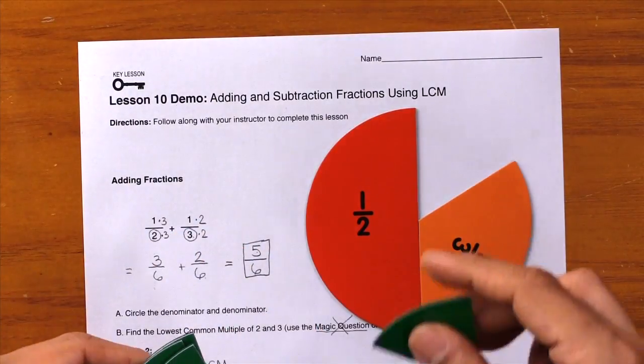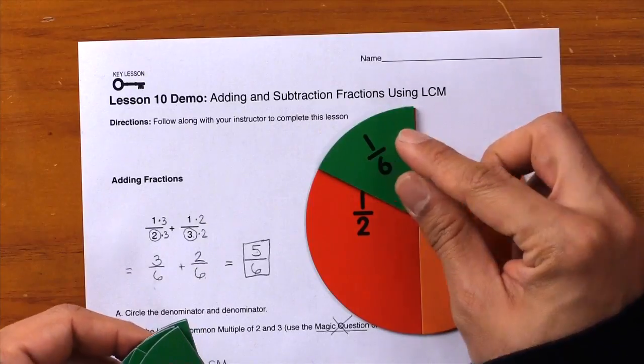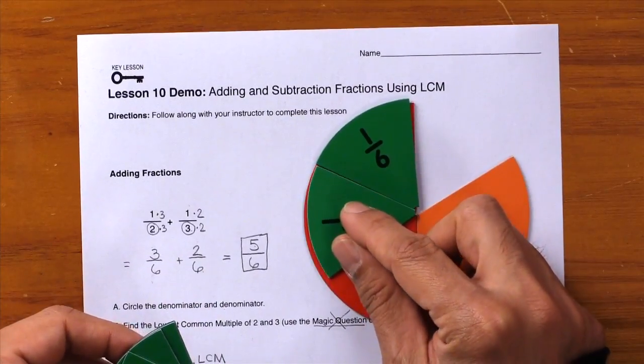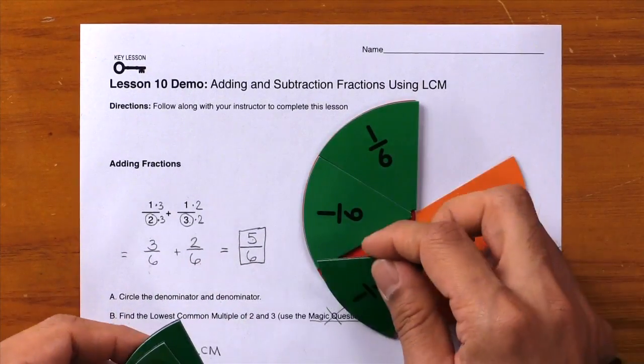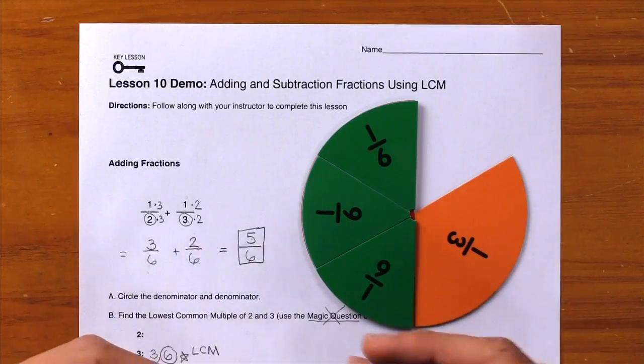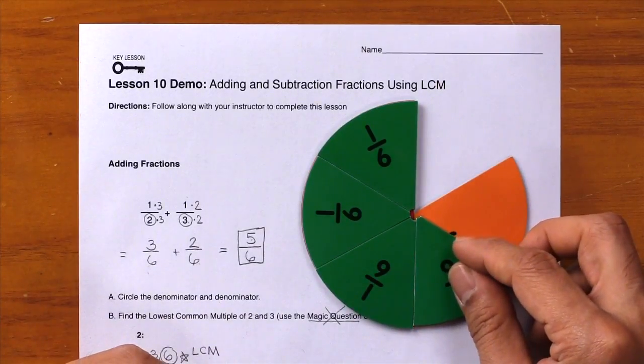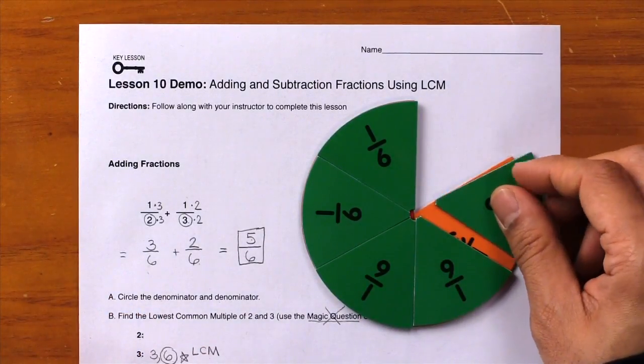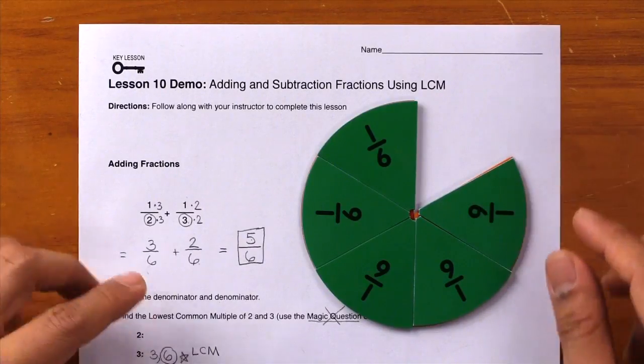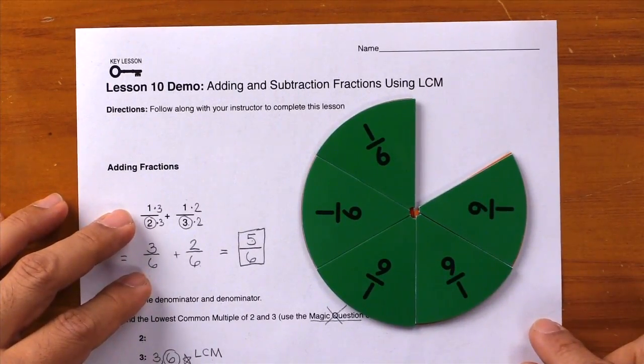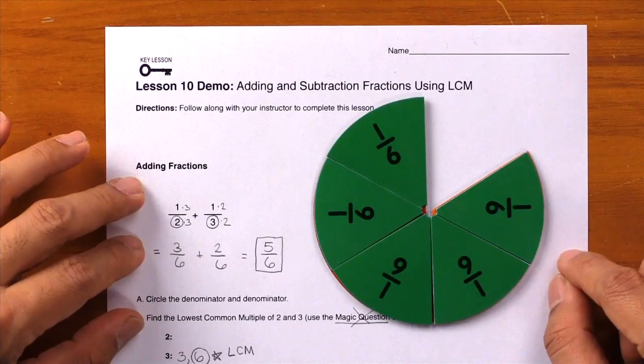So here is 1/6, 2/6, 3/6, 4/6, and 5/6. And just like magic, it's a perfect fit. Now we're going to break this fraction apart so that we can understand a little more deeply where these numbers are coming from.